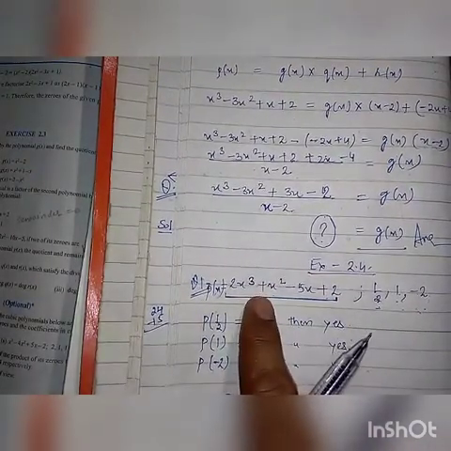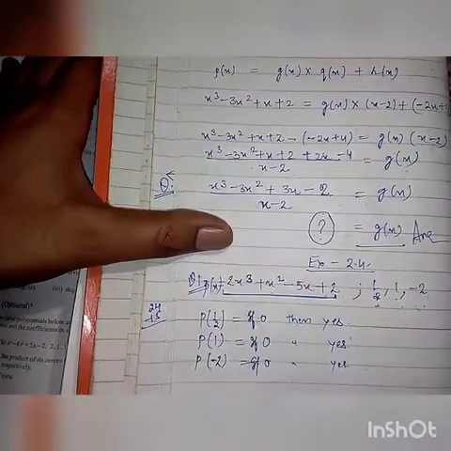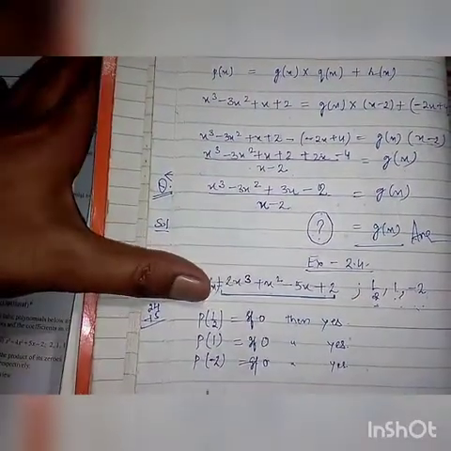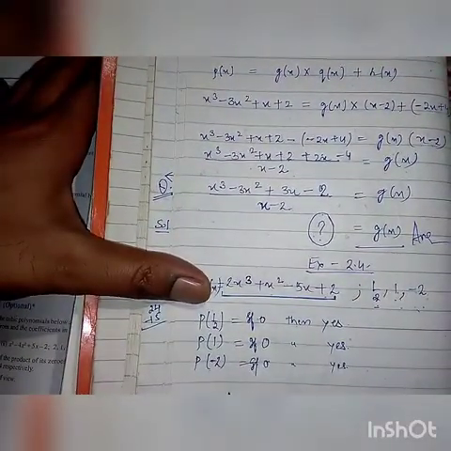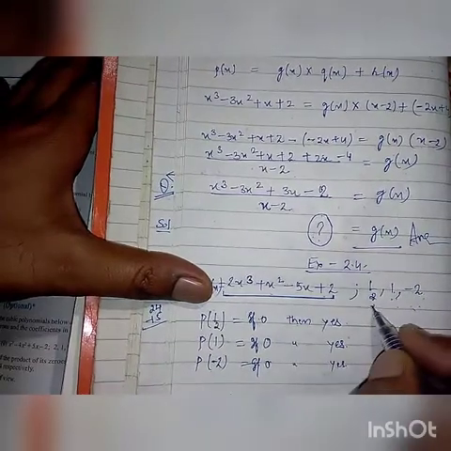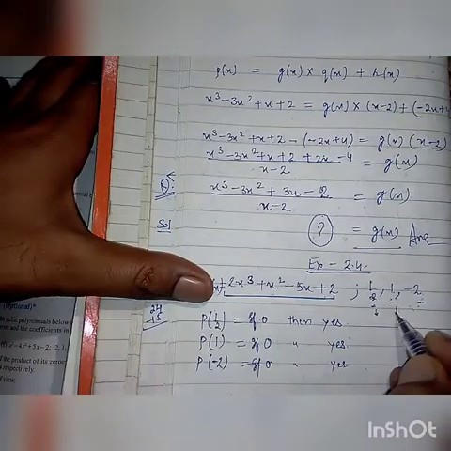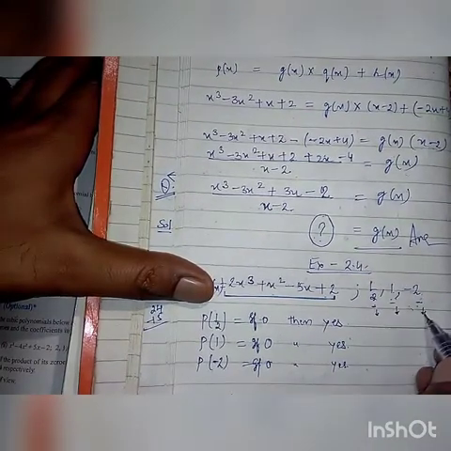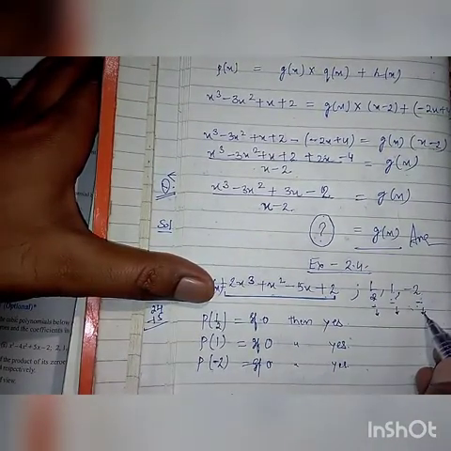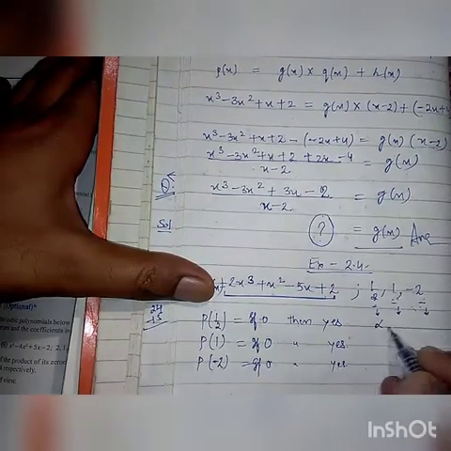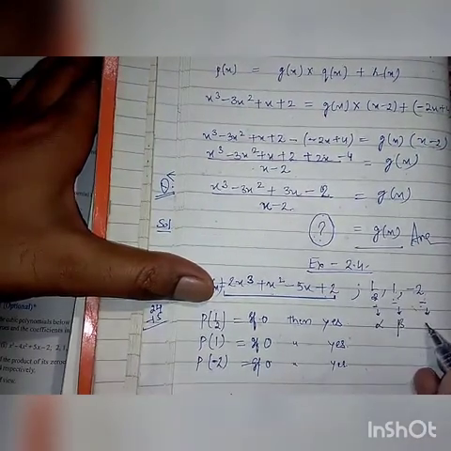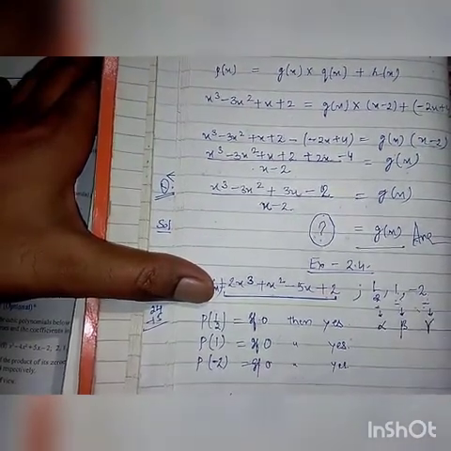So let us solve how to do it. These are the zeros: x is equal to 1 by 2, x is equal to 1, and x is equal to minus 2. Otherwise you can give them different names also. This can be alpha, this beta, and this gamma, to differentiate them, right?